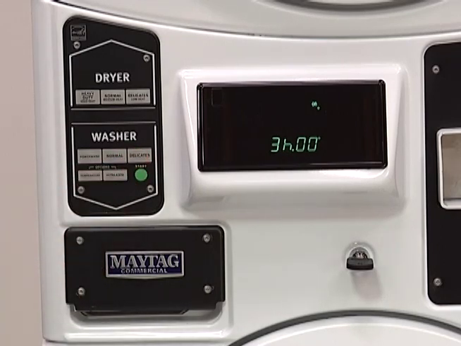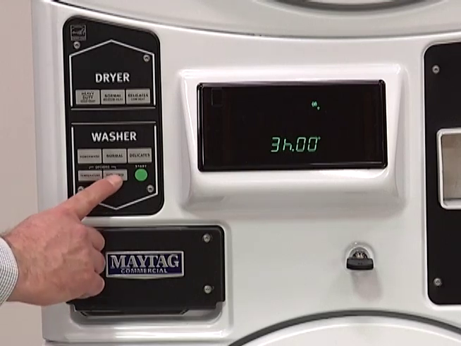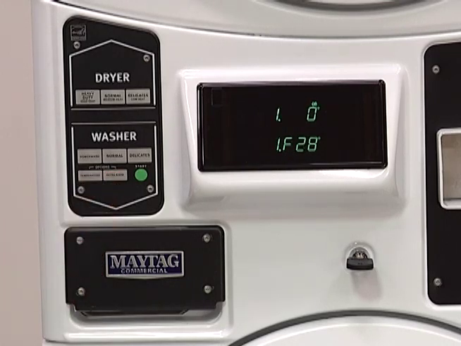To advance to the history fault codes, press Extra Rinse. The display will show the most recent fault code for the washer in the bottom of the display and for the dryer in the top of the display. These history codes cannot be erased.